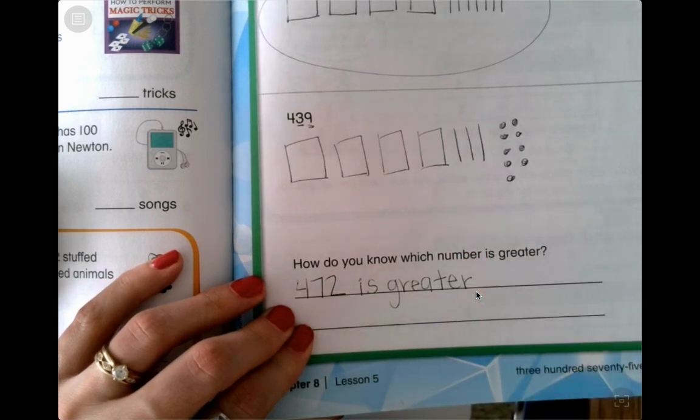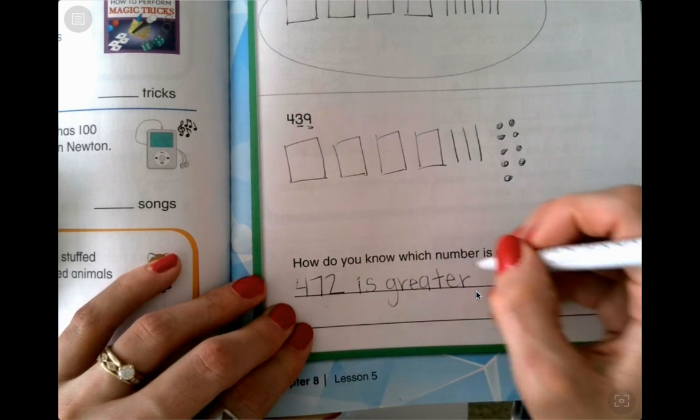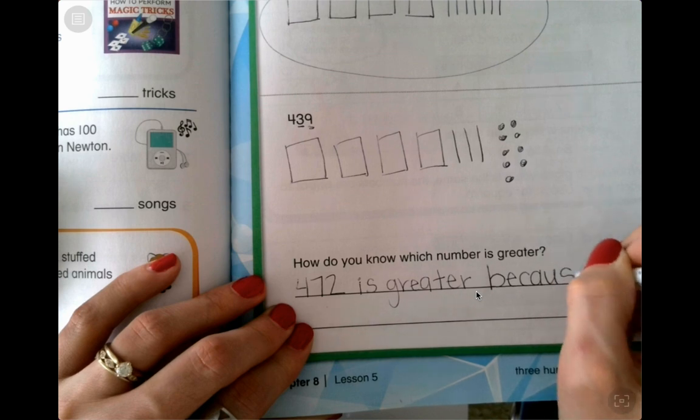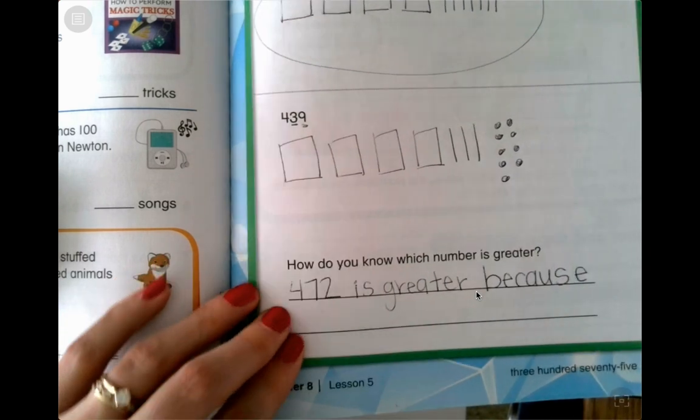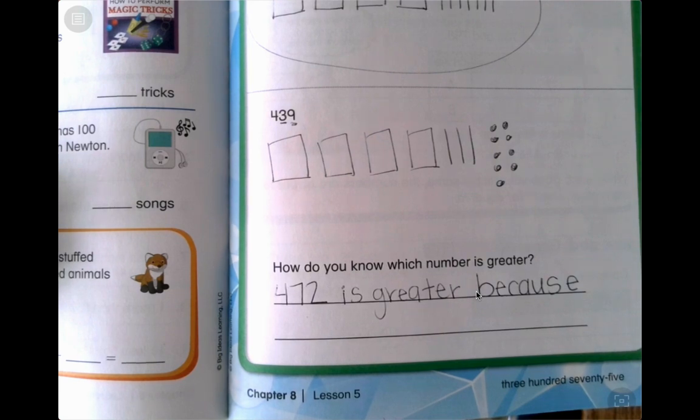I'm writing this down. 472 is greater, and say why? Because, and make sure you spell because, right? That's a sight word, so you have to know how to spell it.